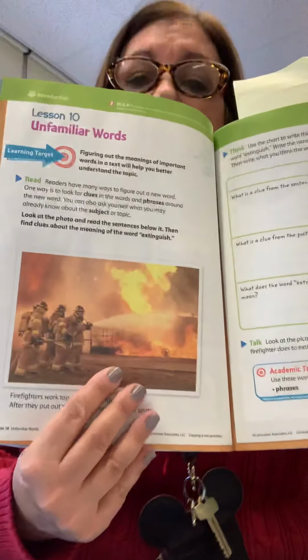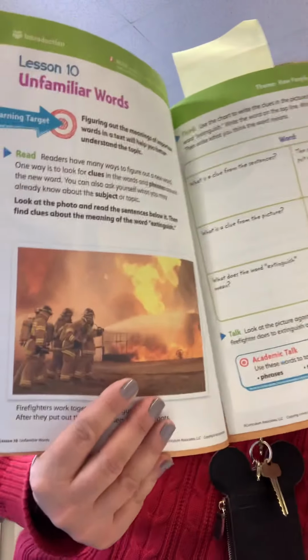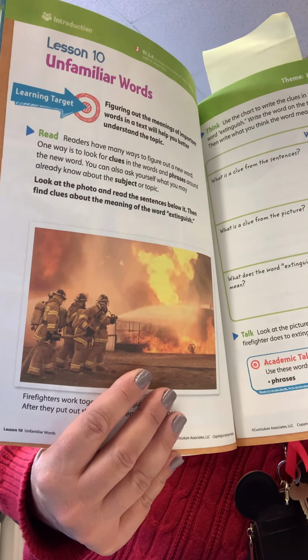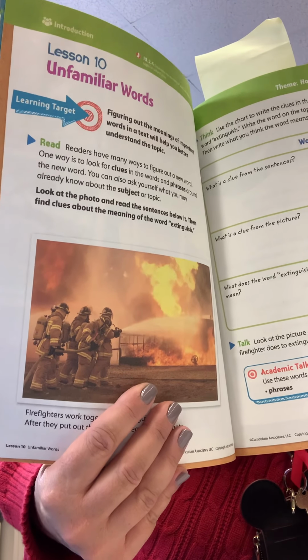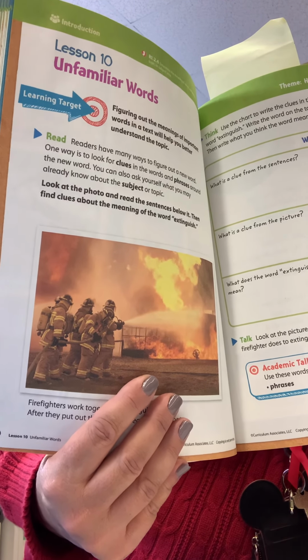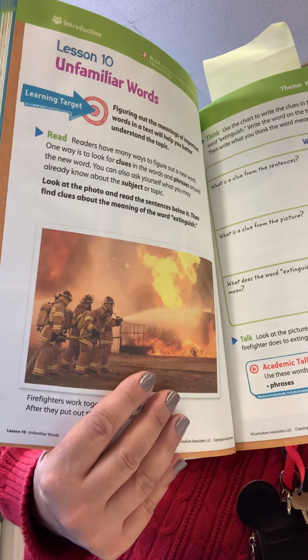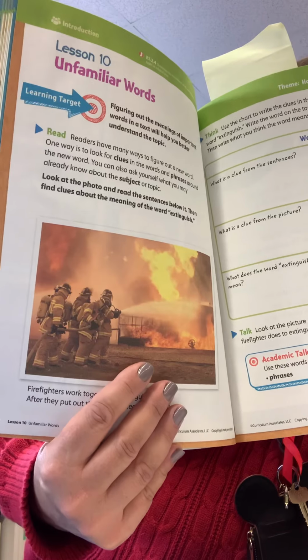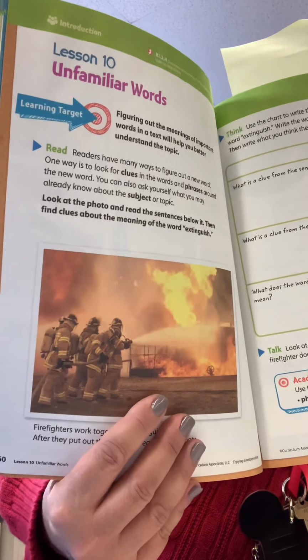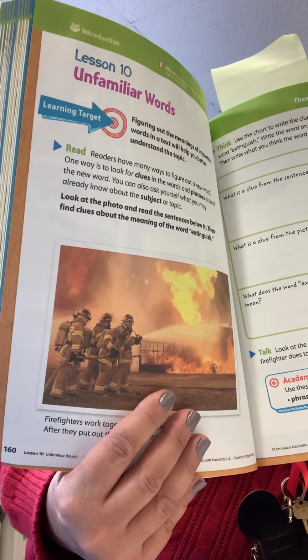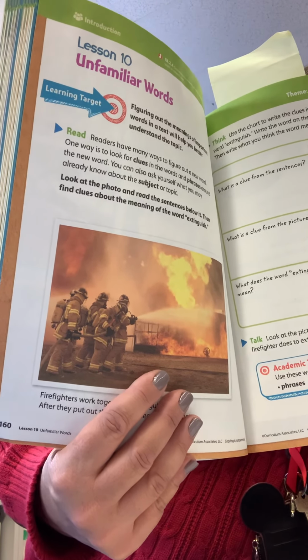So today we're going to go over to lesson 10. You'll flip over to page 160. It looks like this: unfamiliar words. Figuring out the meaning of important words in a text will help you better understand the topic. Readers have many ways to figure out a new word. One way is to look for clues in the words and phrases around the new word. You can also ask yourself what you may already know about the subject or topic. Look at the photo and read the sentence below it. Then find clues about the meaning of the word extinguish.